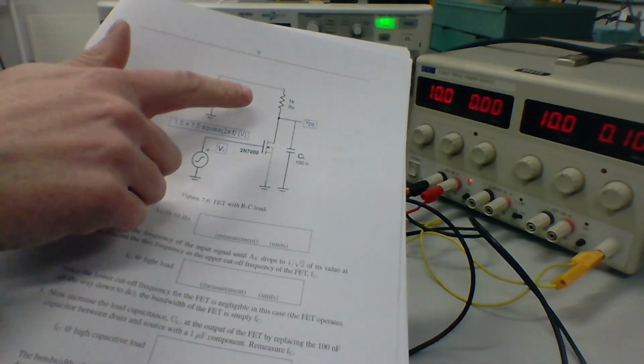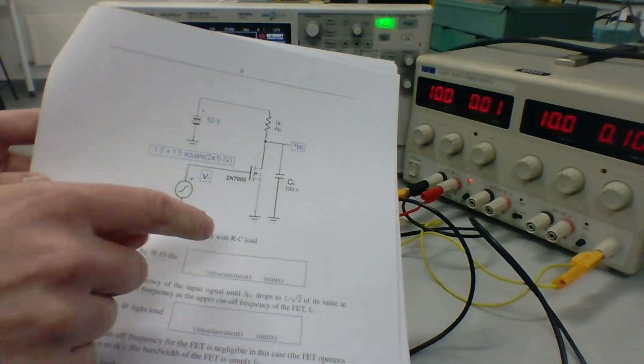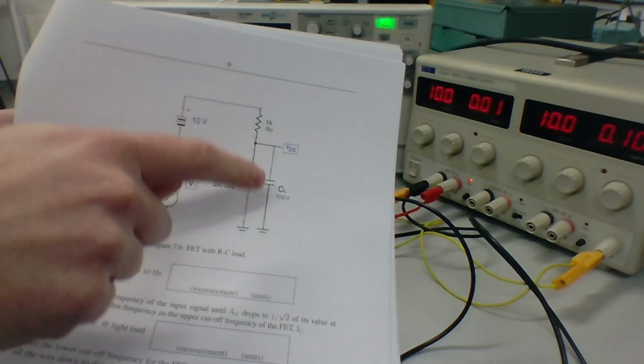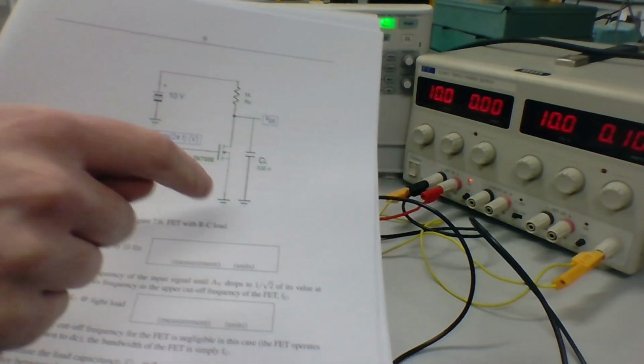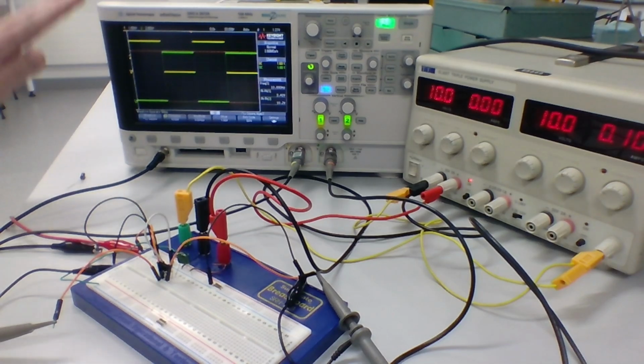We've replaced that 3.9 kilo ohm resistor with just a 1 kilo ohm resistor. We've removed the LED, and we've added a capacitive load, this 100 nanofarad capacitor, between the drain and ground, and that represents us driving some sort of capacitive load from this transistor switch. We then set the input waveform, the square wave, to be a 10 Hertz frequency, both the same amplitude and offset.